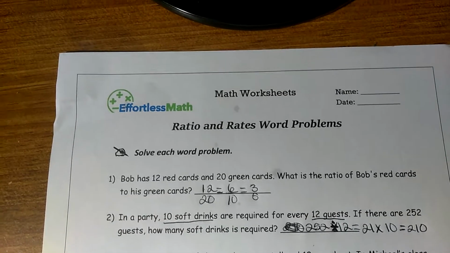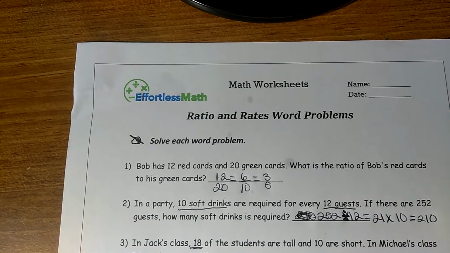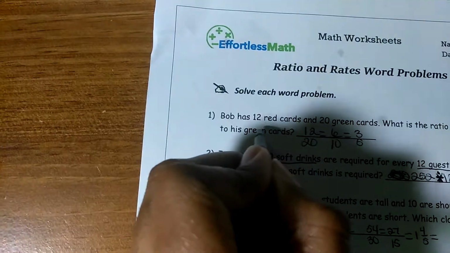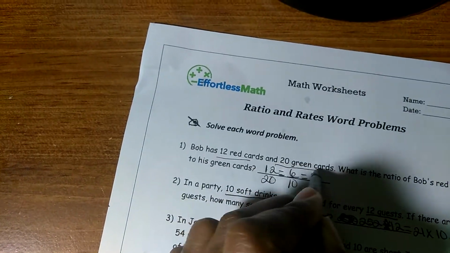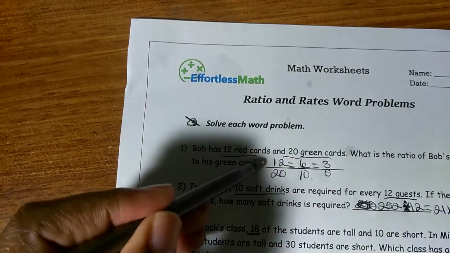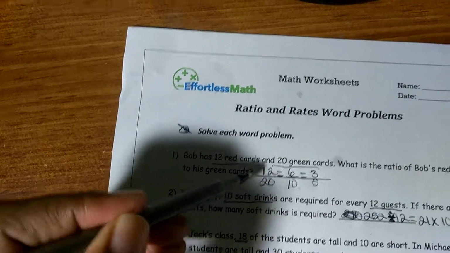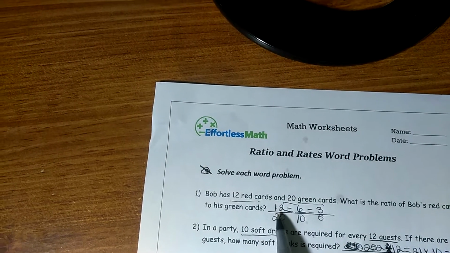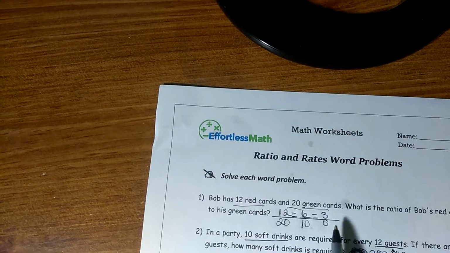What is the ratio of Bob's red cards to his green cards? So as you can tell, I'm underlining it now. He had 12 red cards and 20 green cards. I just made that into a fraction, so I did 12 over 20. For me, you can just put 12 over 20 in a calculator and it'll give you 3/5.